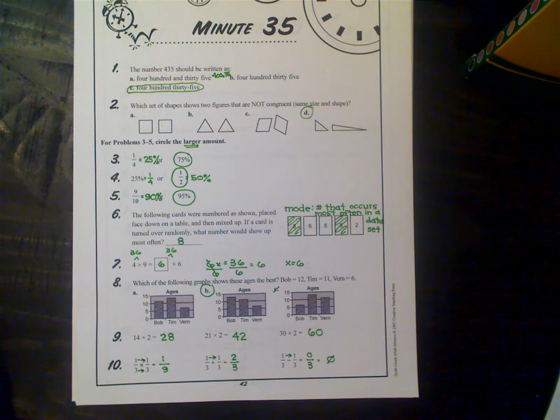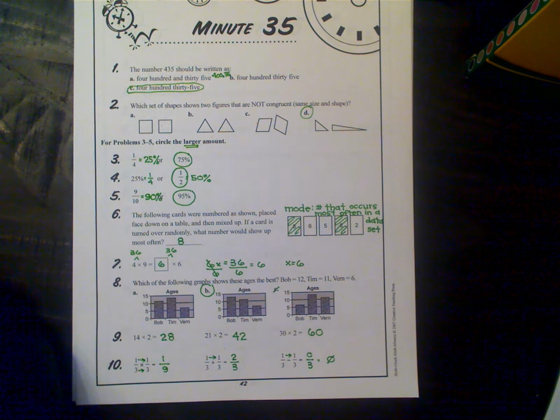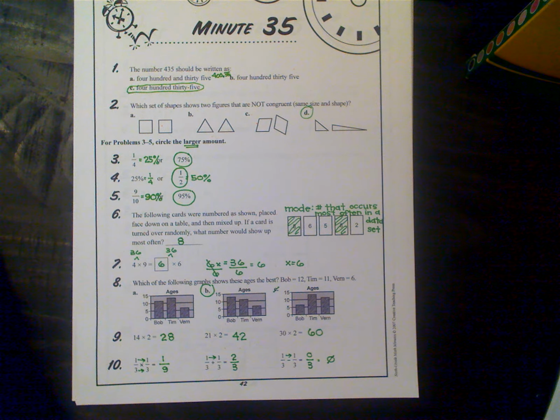When you get into, I'm not sure if it's going to be junior high school or if it'll be high school algebra, you will get to understand what it means for a problem to be undefined. And so if you have a 0 on the bottom of a fraction, it is undefined, meaning you can't define it.